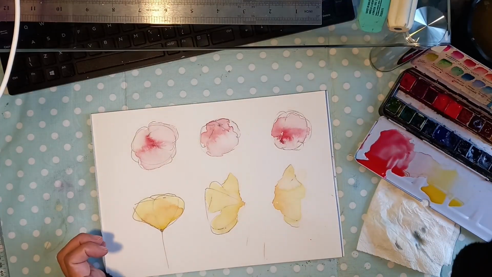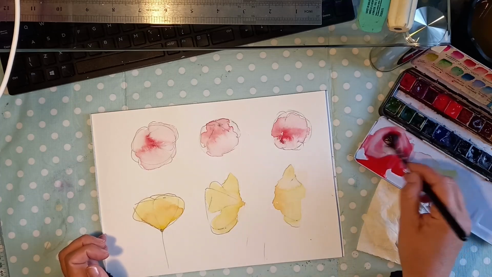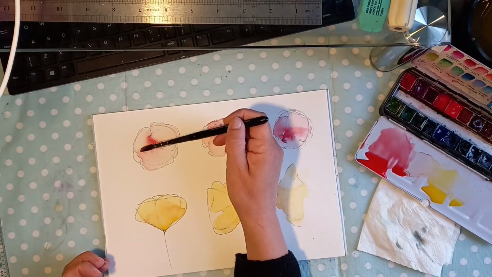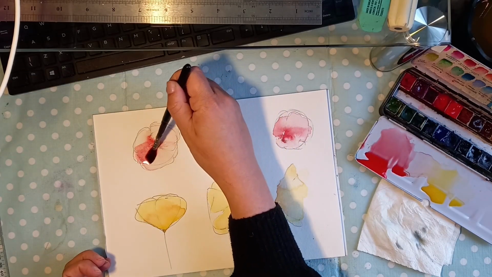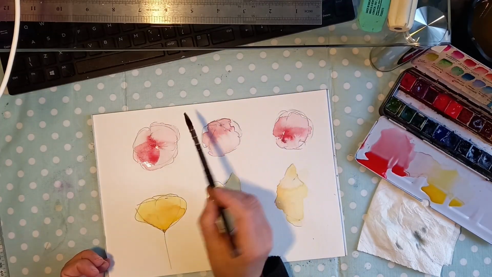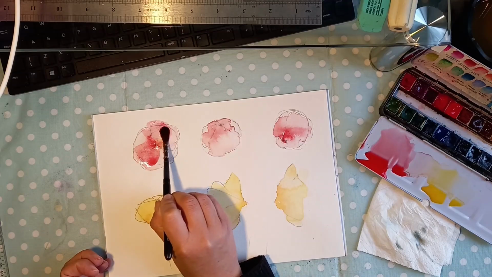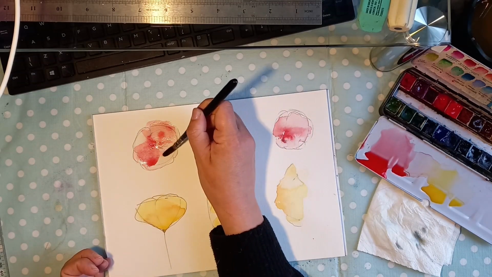I don't want to go in there with a big thick line of paint. So let's do some more petals, but we won't do every single one. We'll just do a couple.